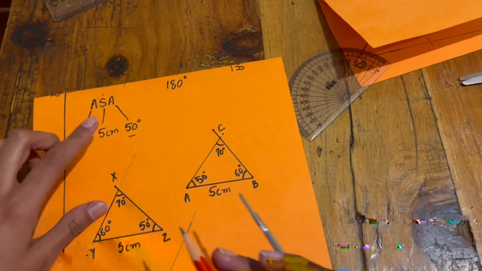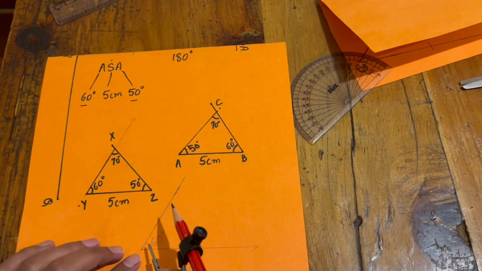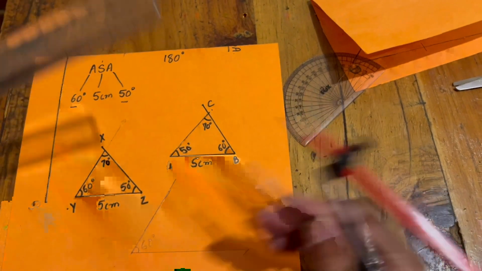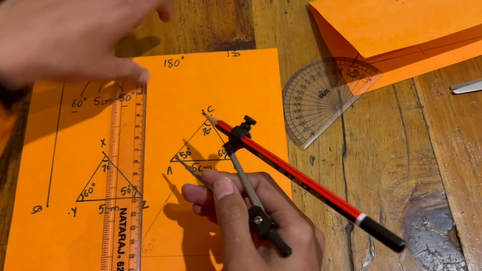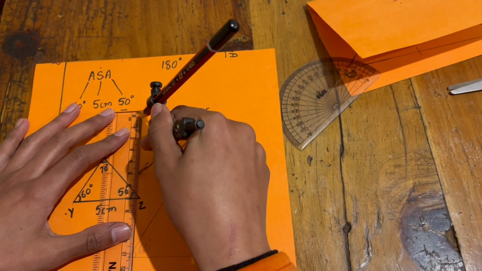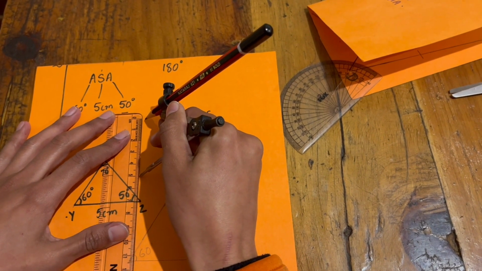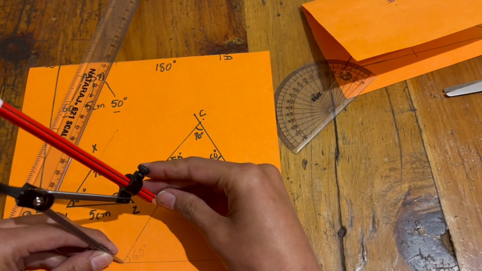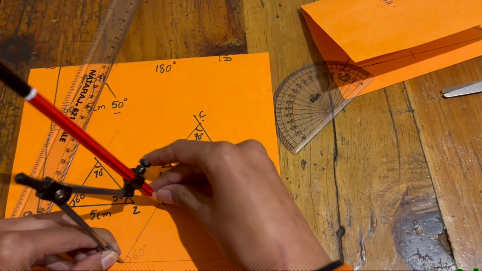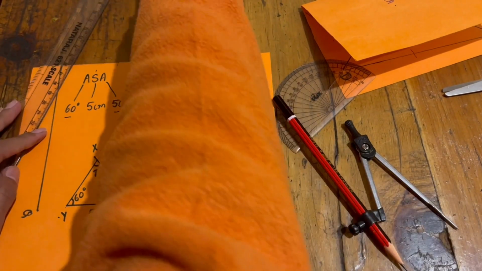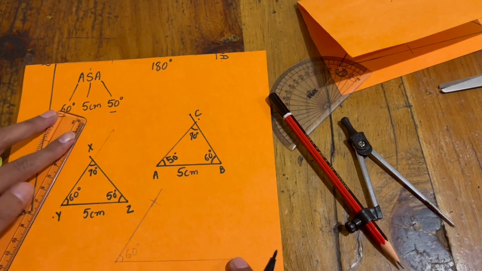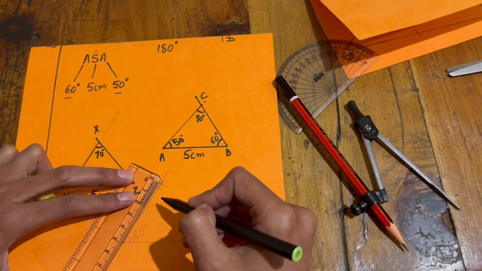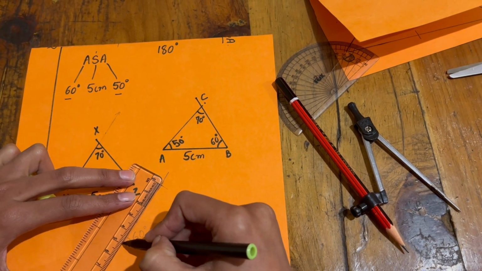Now we know that the side 5 centimeters is between the two angles. So given that we've already drawn one angle, we know that this is the side that will be 5 centimeters. Since this is ASA, I'm going to measure 5 centimeters with my compass and mark an arc on this line here. And I can make the other angle from this point here. Let's measure it and see if it is 5 centimeters. Yes, it is.